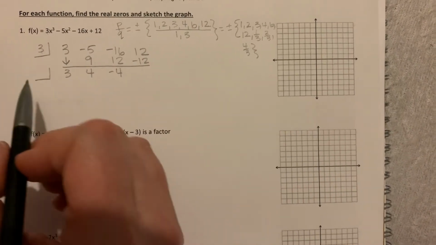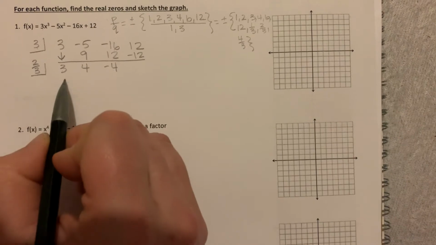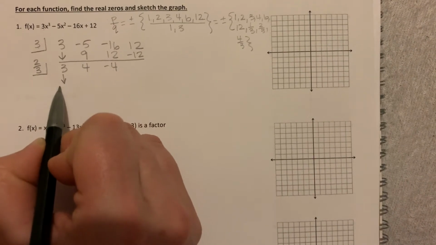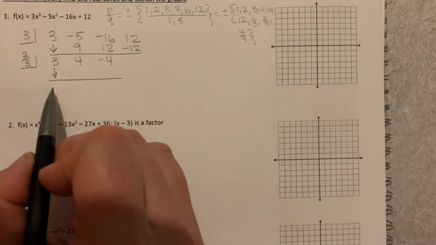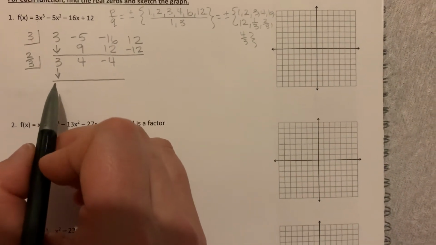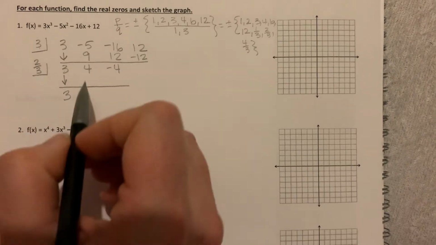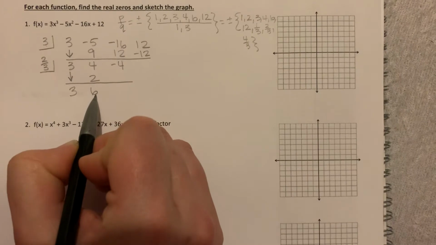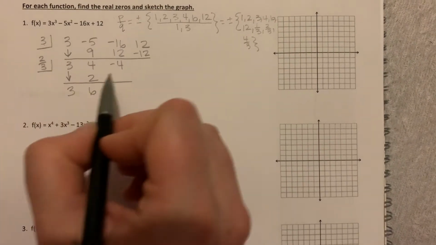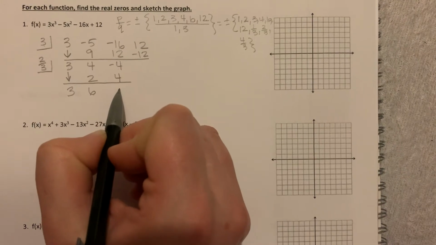The next one that I'm going to choose is 2/3. Okay, again, I've already worked these out, so I'm kind of cheating on here, but I don't want to waste your time with using all the ones that don't work. Bring down your first number. Multiply. Add down. Multiply 6 times 2/3. That's 4. If I add down, that's 0.